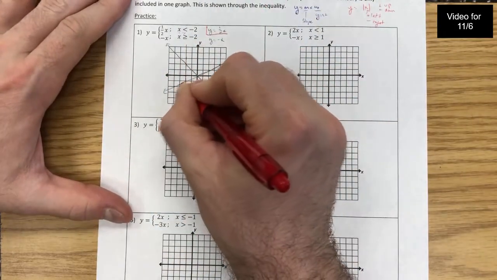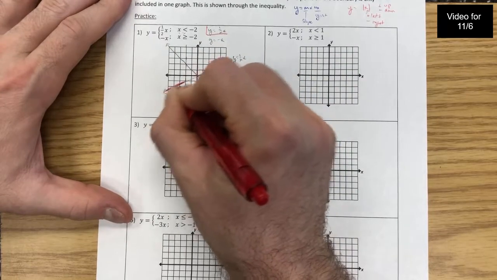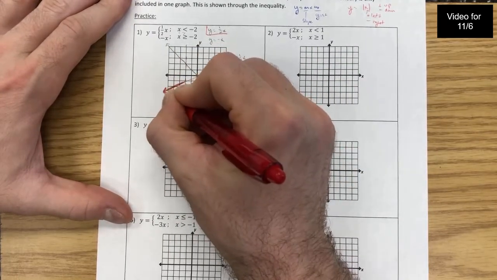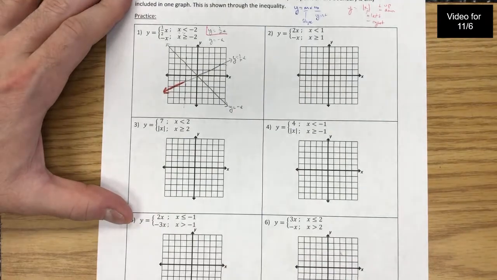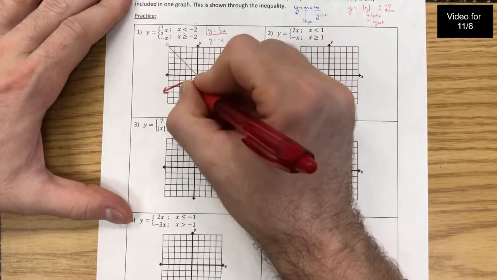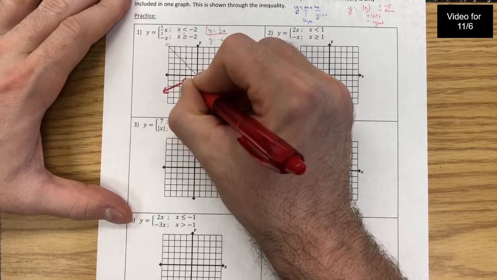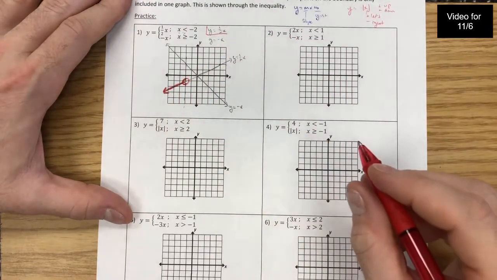So I'm going to highlight this little piece in red, because that's the only part I truly graph of my graph. I don't actually include the boundary point, so what I do is draw an open circle on that boundary point.